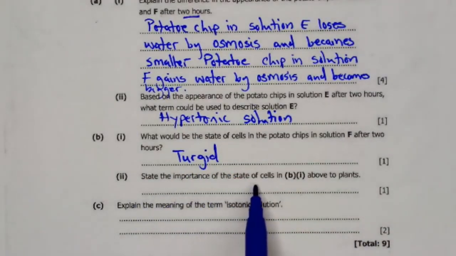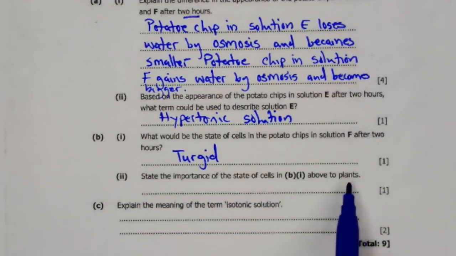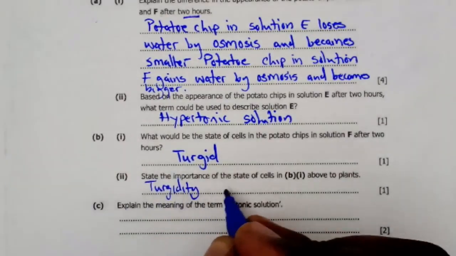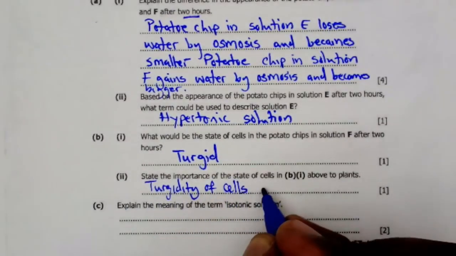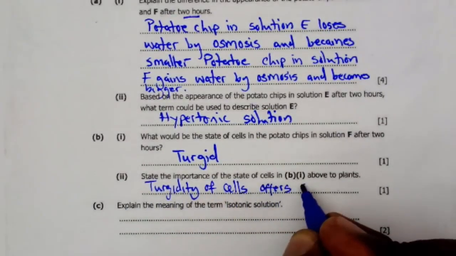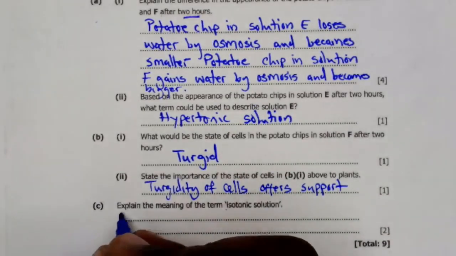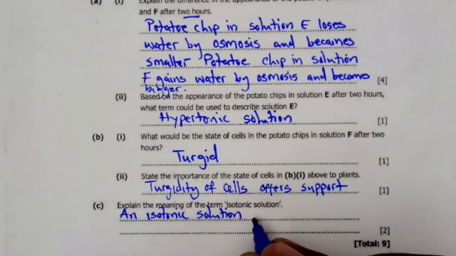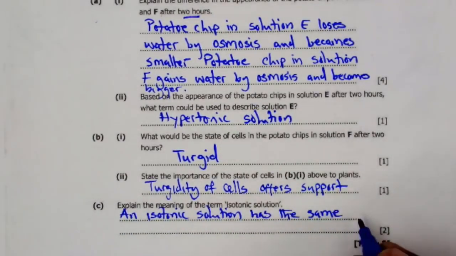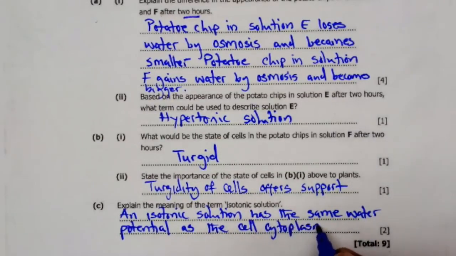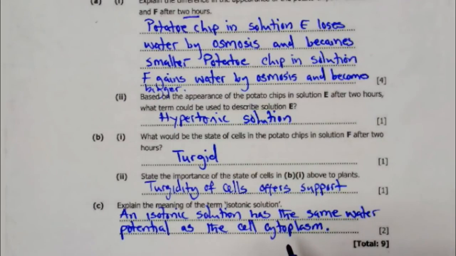B2, state the importance of the state of cells in B1 above to the plants. Turgidity of cells offers support. C, explain the meaning of the term isotonic solution. So an isotonic solution has the same water potential as the cell cytoplasm. So these were the answers to question number 1.